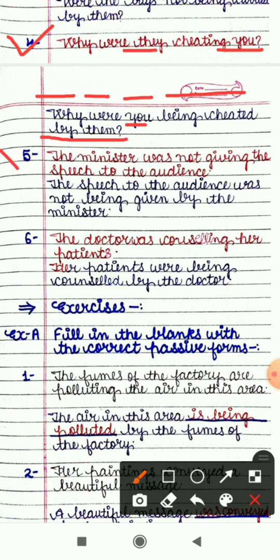Fifth sentence is: The minister was not giving the speech to the audience. Here the subject is the minister, he is doing the action, and what is the object? The object is the speech. That means our new subject will be the speech, which is singular. The speech to the audience was not being given by the minister.